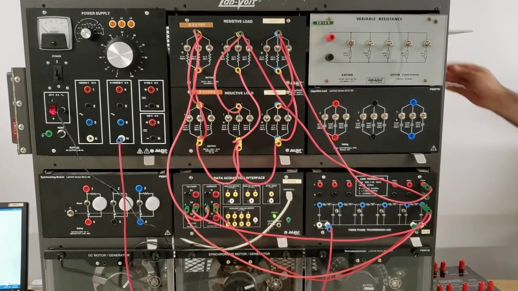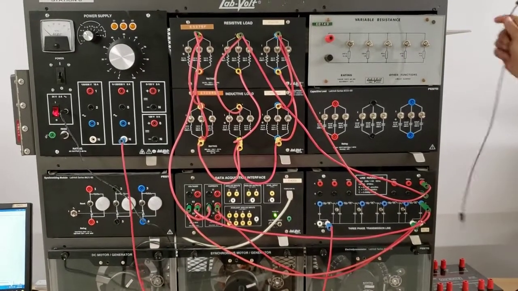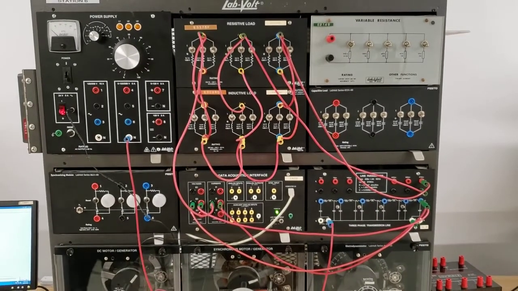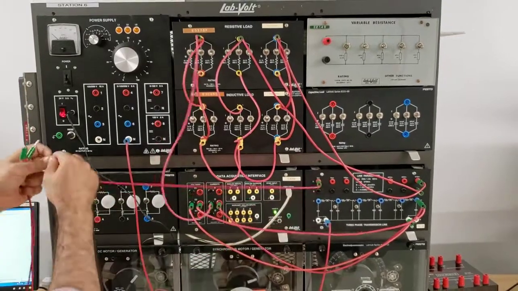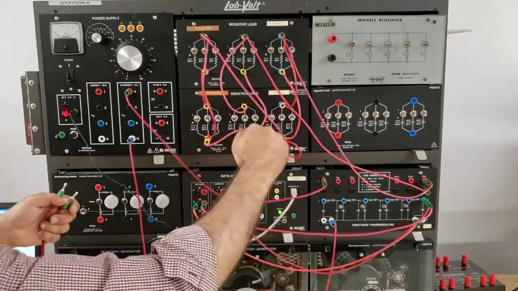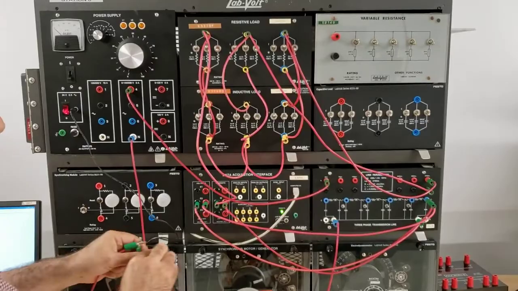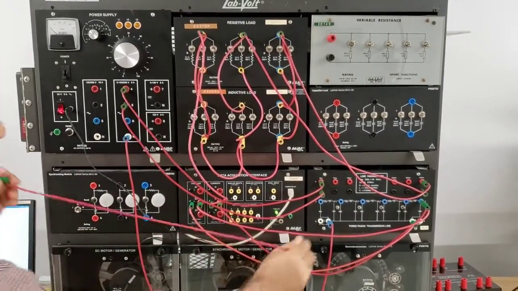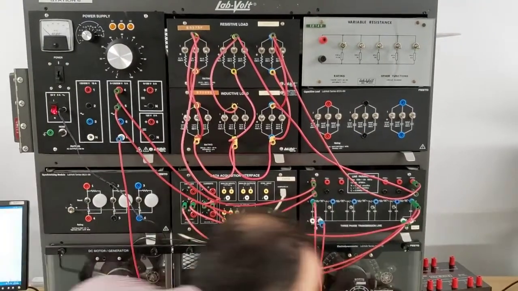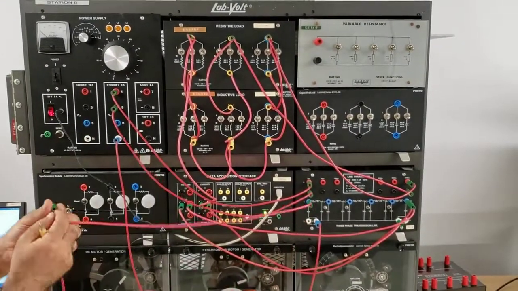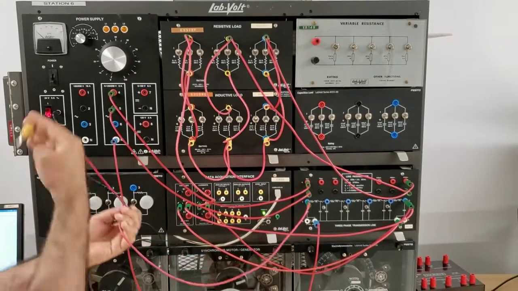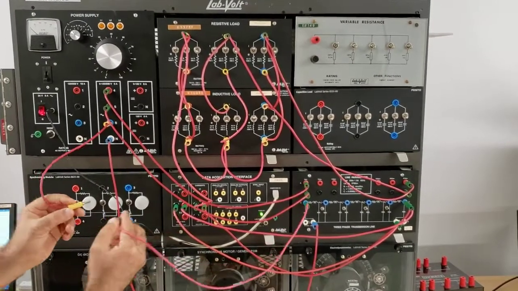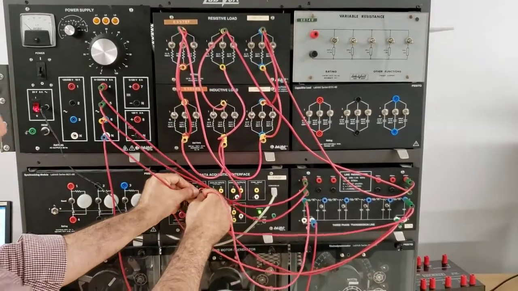and I will connect the power supply. Again, I have three different phases: phase A to phase A, phase B to phase B, and phase C to phase C. But in between, for phase C, I need to connect a multimeter for measuring the current, which is this guy.